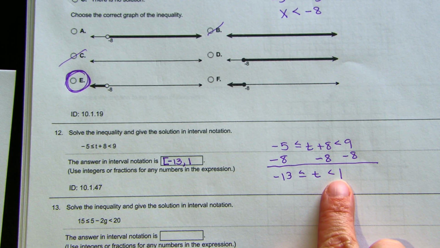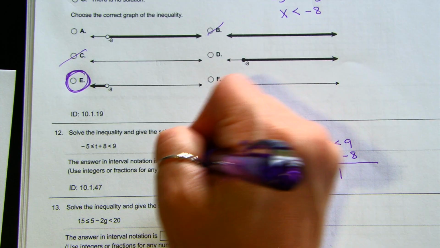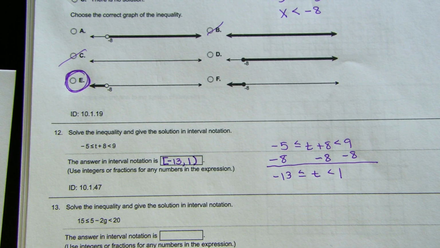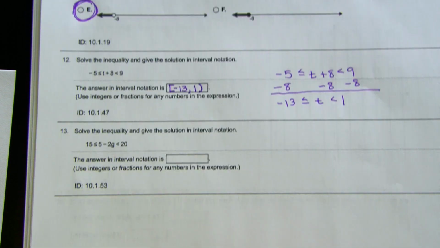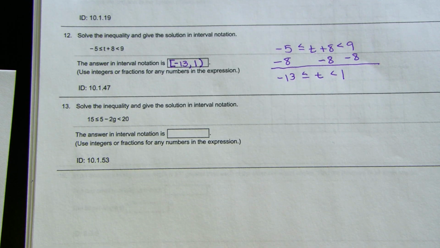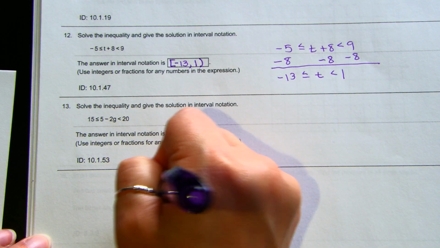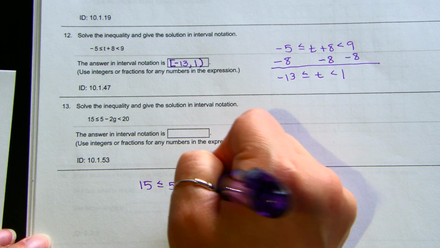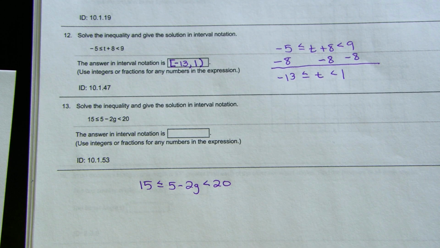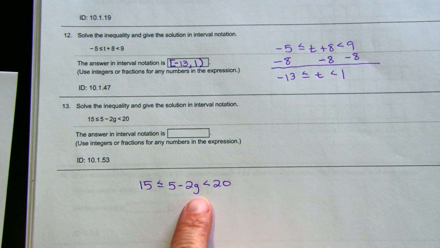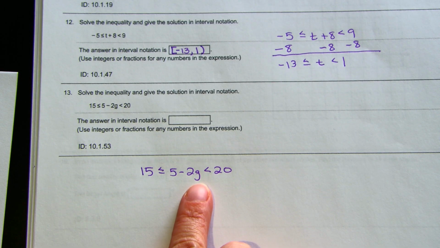And we get to do it again on the next one. It says solve the inequality and give the solution in interval notation. I'm going to rewrite it down here because there's more space. I have 15 is less than 5 minus 2g is less than 20. Same concept as what we just did. I'm trying to get my variable, which is g in this case, by itself. So what I'm going to do first is I need to move the 5. The 5 is positive, so to move it I would subtract 5 from all sides. 15 minus 5 is 10. That'll leave me with a negative 2g in the middle, and 20 minus 5 is 15.